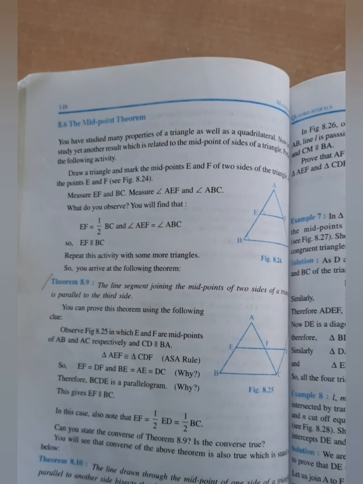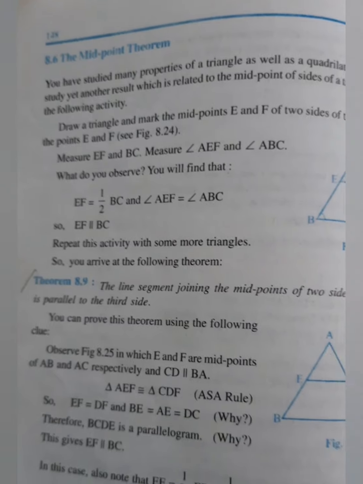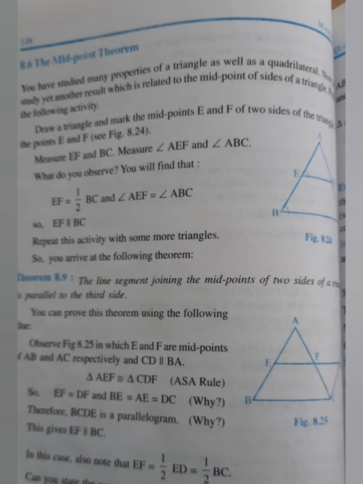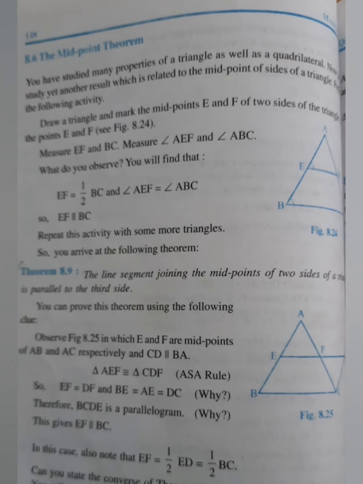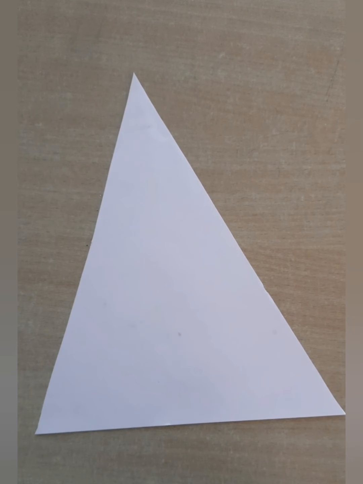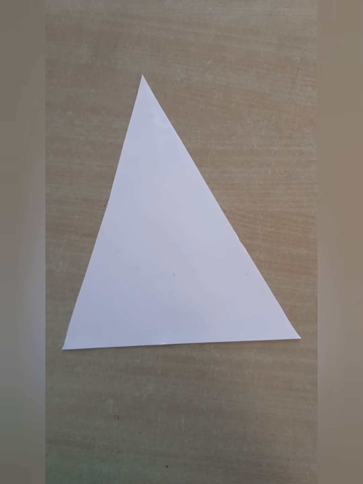Today we are going to see in class 9 the midpoint theorem which is given in the textbook. That is Theorem 8.9: the line segment joining the midpoints of two sides of a triangle is parallel to the third side. We are going to verify this theorem using a paper folding activity.